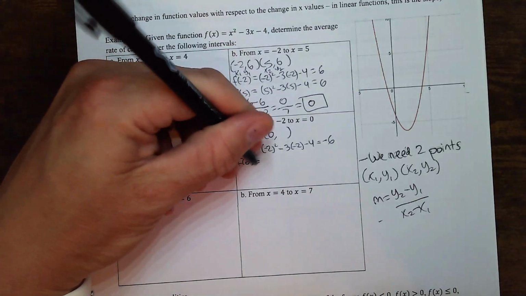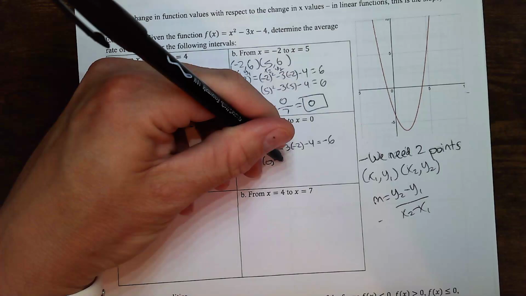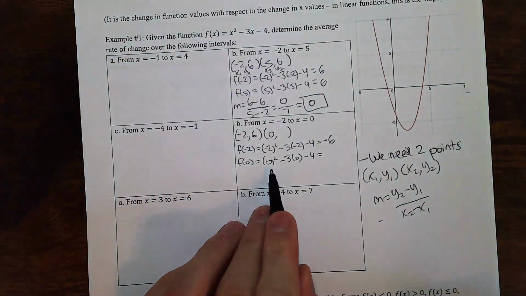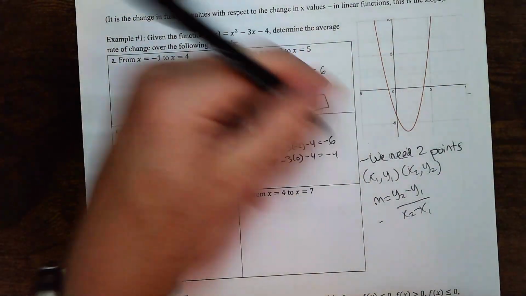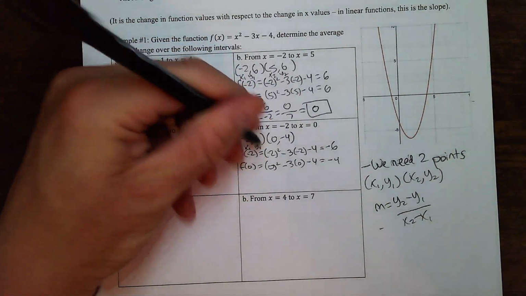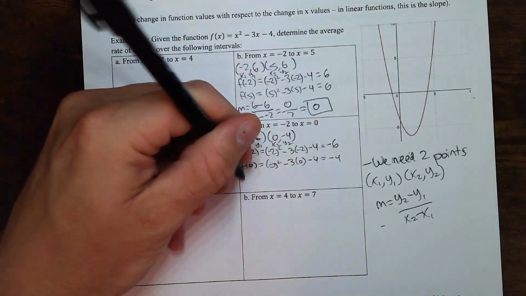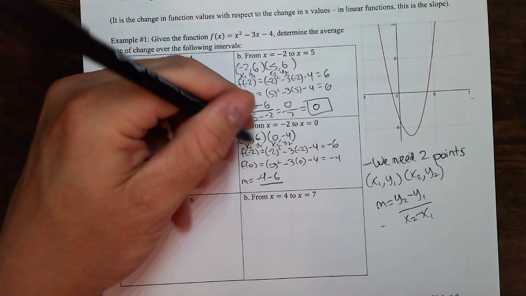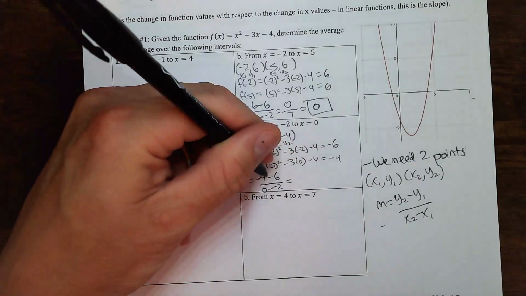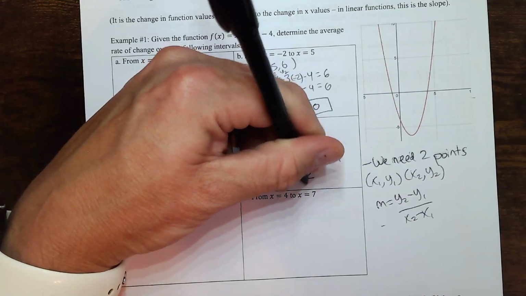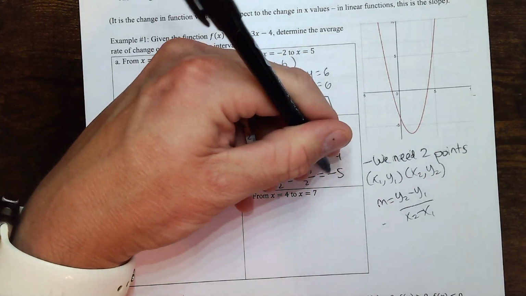Now we've got to find f of 0. So it would be 0 squared minus 3 times 0 minus 4. So that's 0. 0 minus 0 is 0, minus 4 would be -4. So x1, y1, x2, y2. y2 is -4 minus y1, which is 6. 0 minus -2. -4 minus 6 is -10. 0 minus -2 is 2. So -10 divided by 2 is -5.